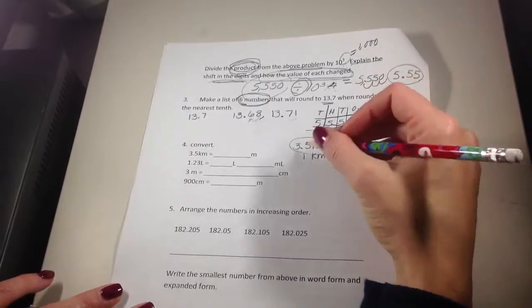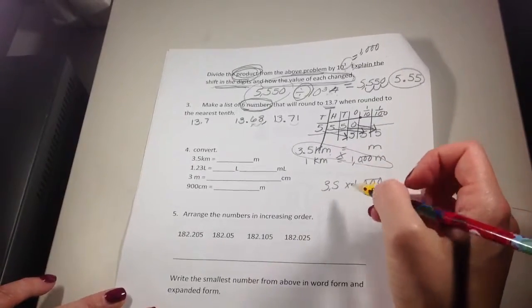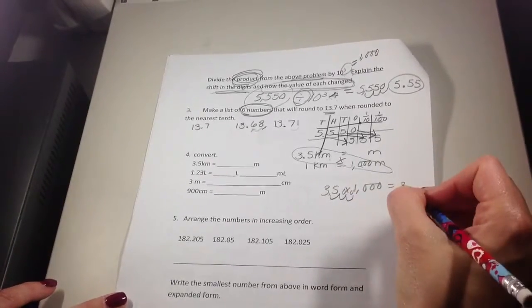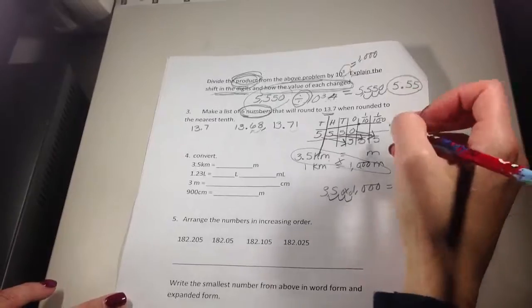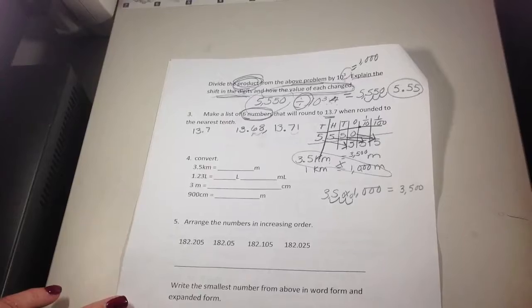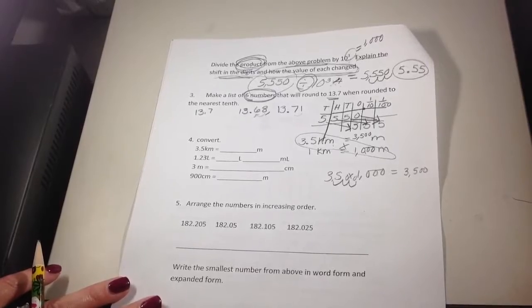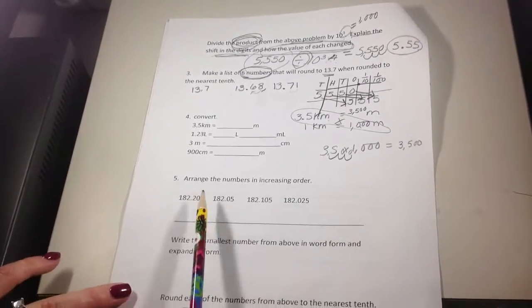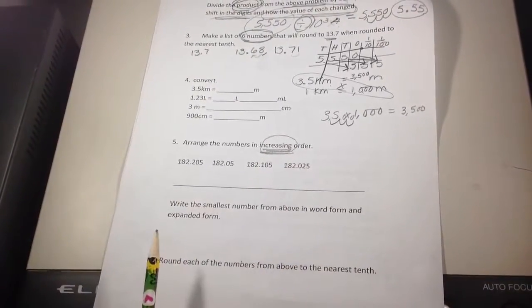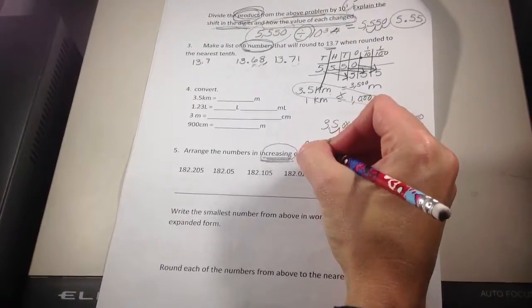So we'll multiply. And if I take 3.5 and multiply by 1,000, again, it looks like you are going to need scrap paper for this. 1, 2, 3. I would end up with 3,500 meters. These are all measurement conversions that the children are fairly fluent with, so they should be good with those. Arrange the numbers in increasing order. Again, they want them to understand the idea of increasing is when numbers get small to big.